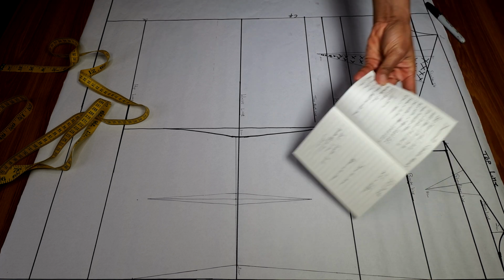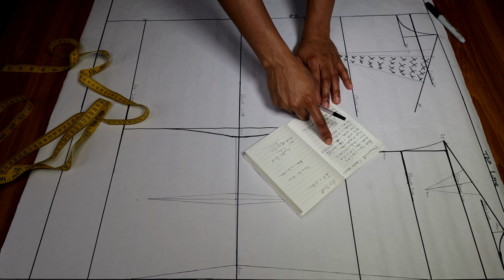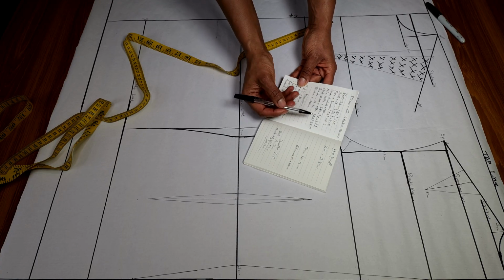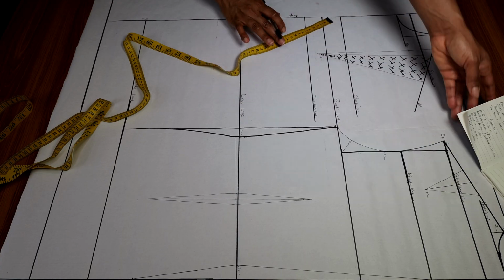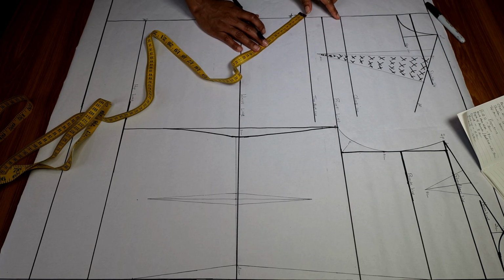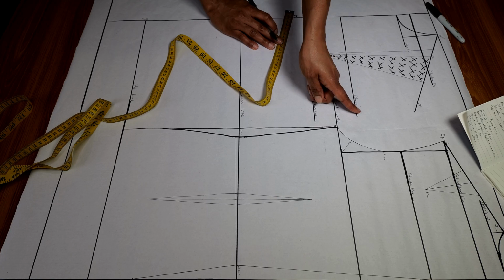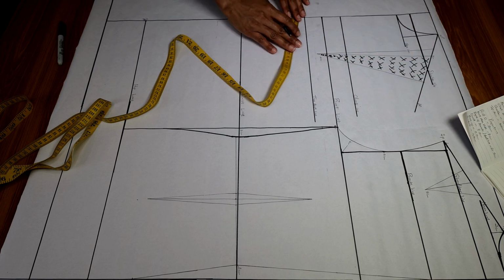Now we're going to measure half of our chest width. Our chest is 46 centimeters. If we divide it by 2, it gives us 23 centimeters. So what we're going to do now is mark that 23 centimeters on our chest line, excluding this dot. We'll measure from here to this point and stop right there, then skip and move from here to this end.